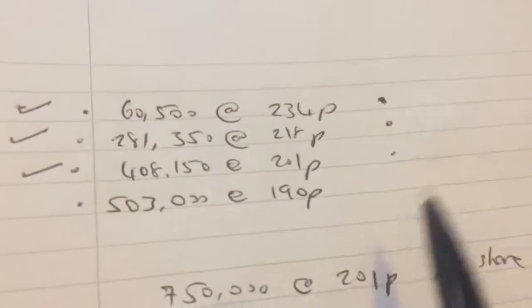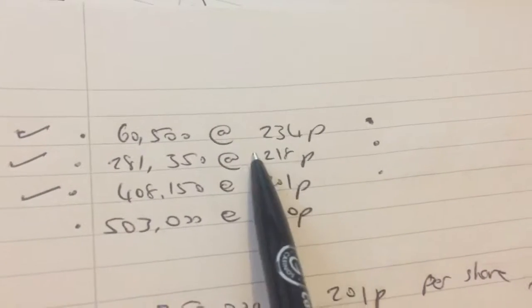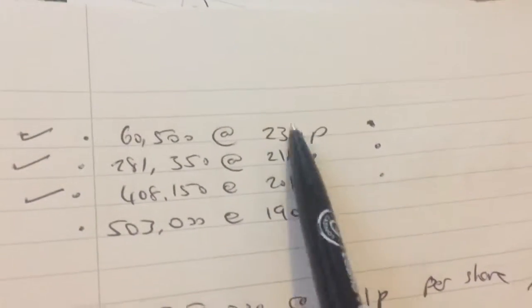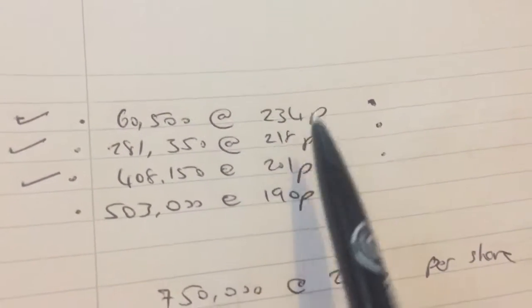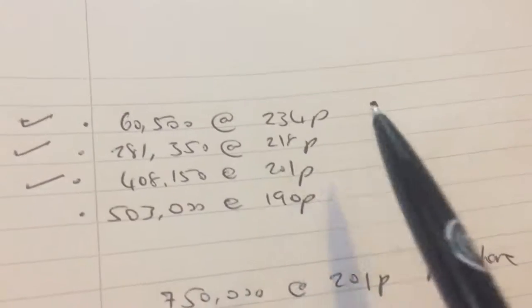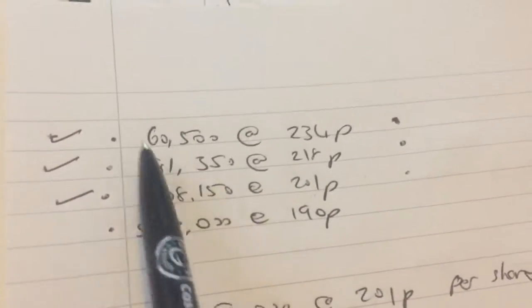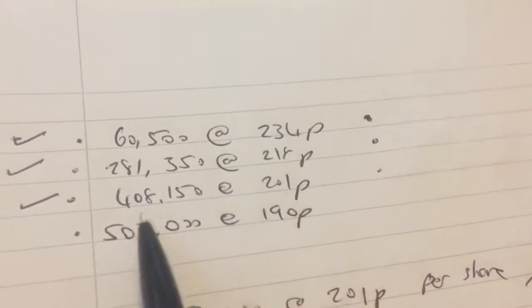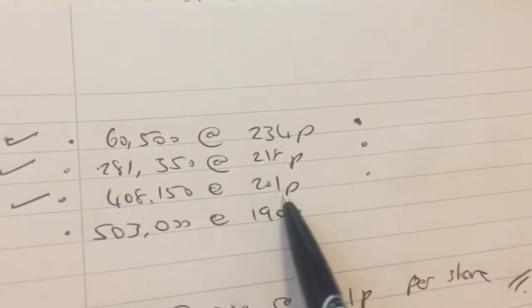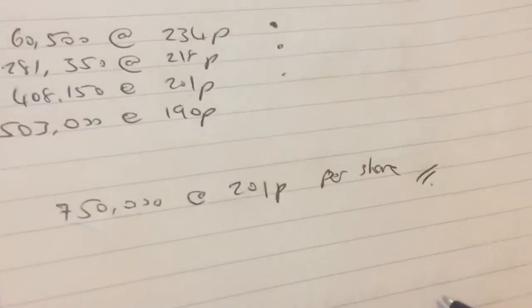And that is mainly because these two up here would be willing to drop their price to pay 201 pence per share, obviously if they're willing to pay 234 and if they're willing to pay 218. And then the cheat is you just add up until you get to 750, and that's where you stop. So these guys will be willing to pay the lowest amount of 201, and that is basically question 3. Done.